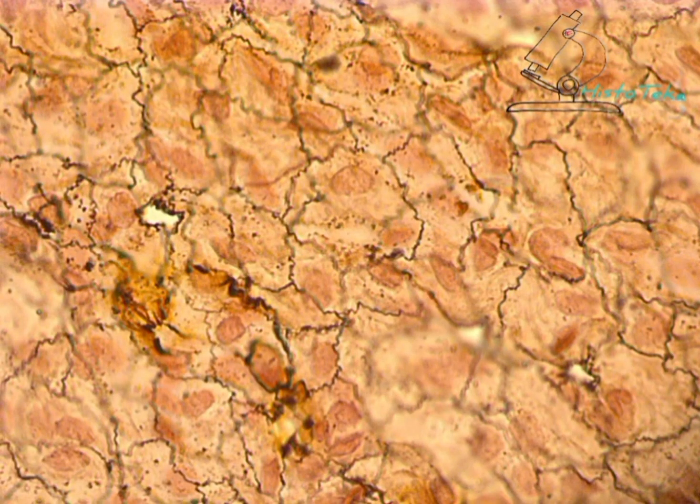So briefly, on this preparation it is necessary to determine polygonal epithelial cells, nuclei visible inside, and cell boundaries.